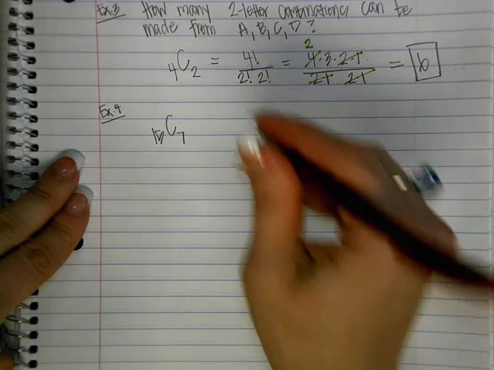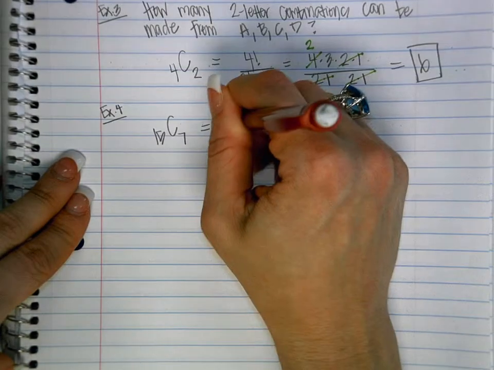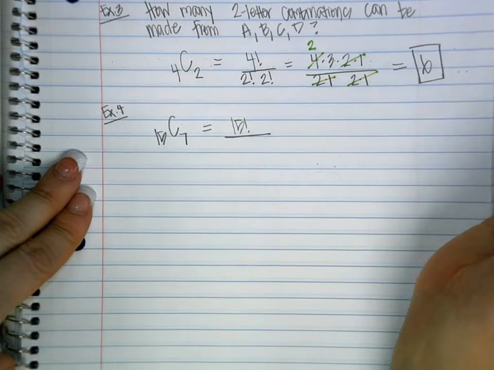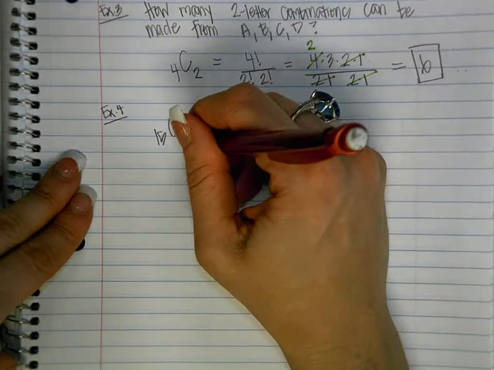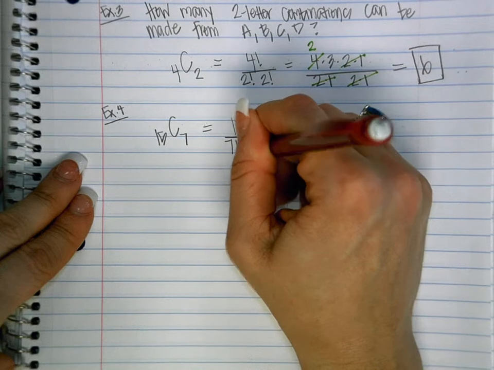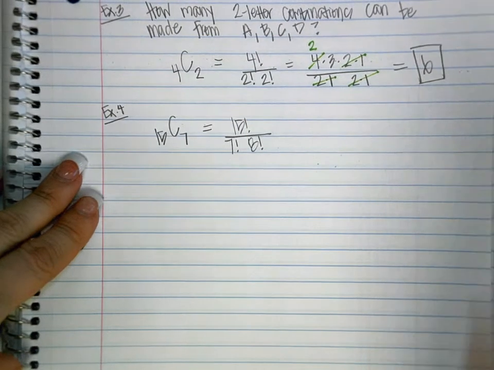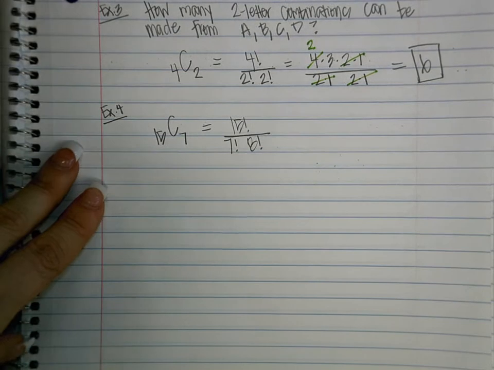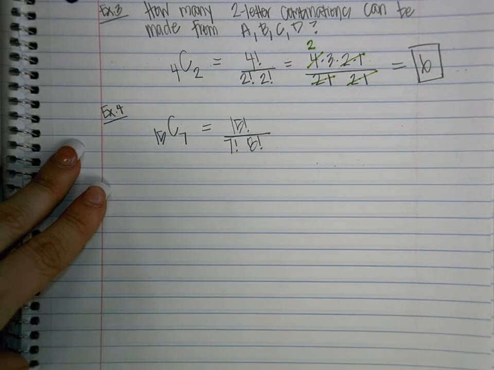So if we were going to write this out, this is 15 factorial divided by what? 7 factorial times 8 factorial. Okay, so you have to understand these formulas. You have to use them. Okay, you have to use them correctly.